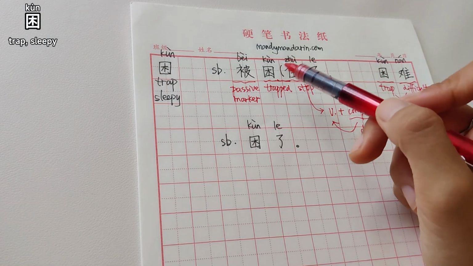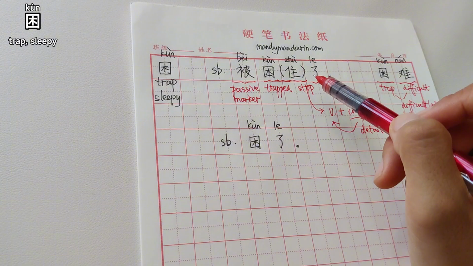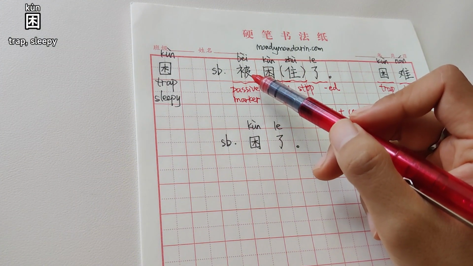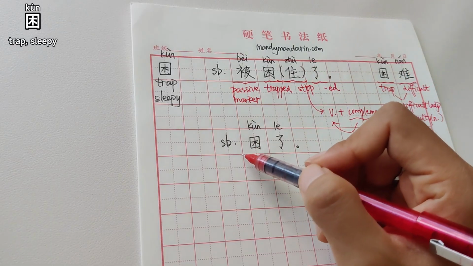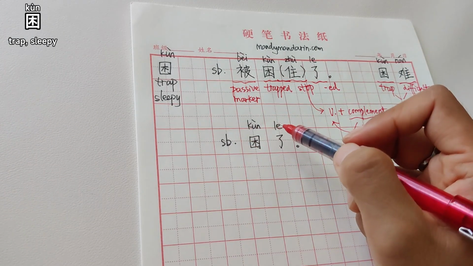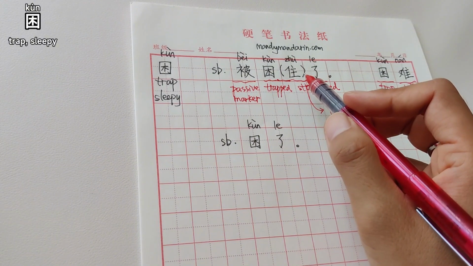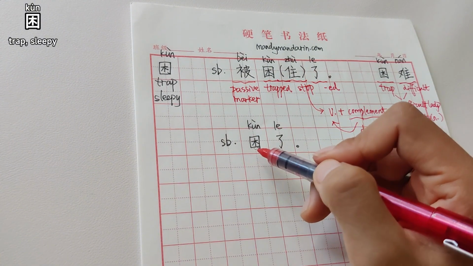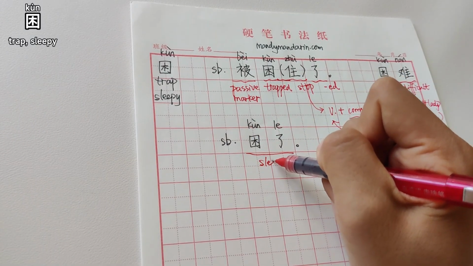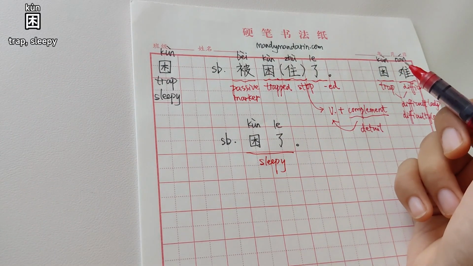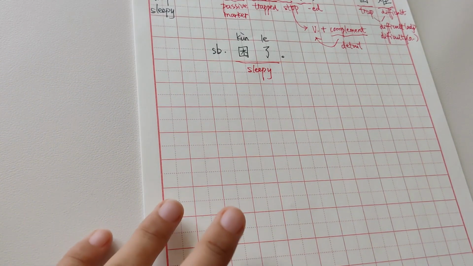So different from the sentence above, which had a passive marker and means somebody was trapped, here there's no passive marker and no need to say 住. Just simply somebody 困了. It could mean somebody's sleepy.